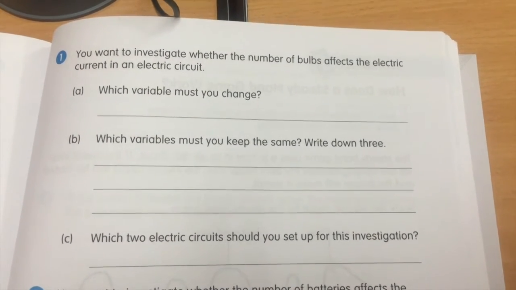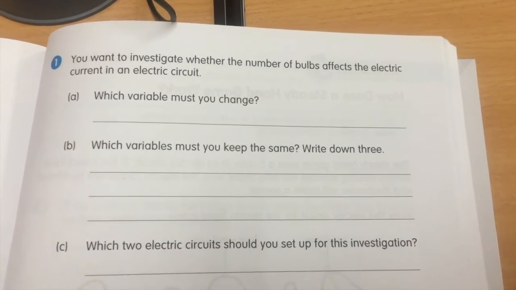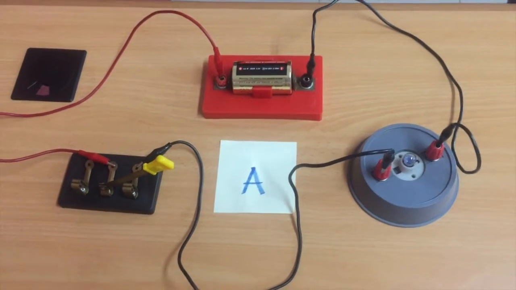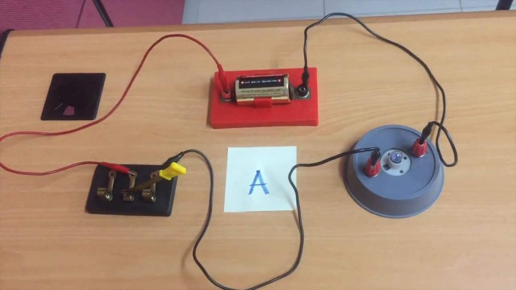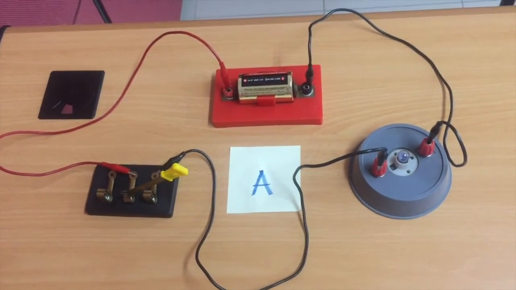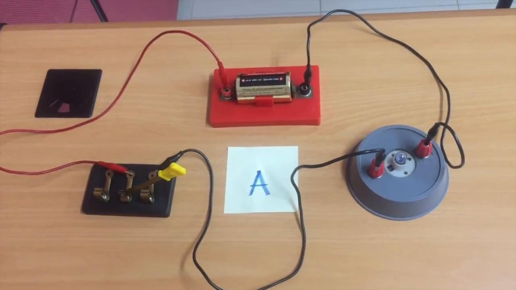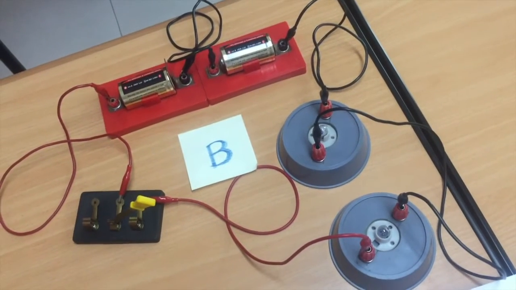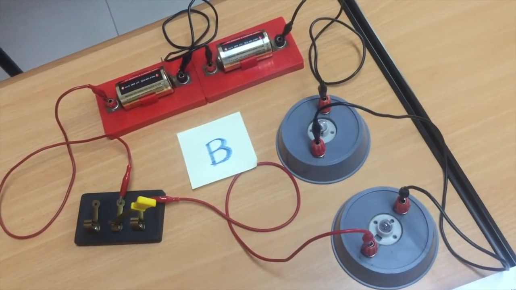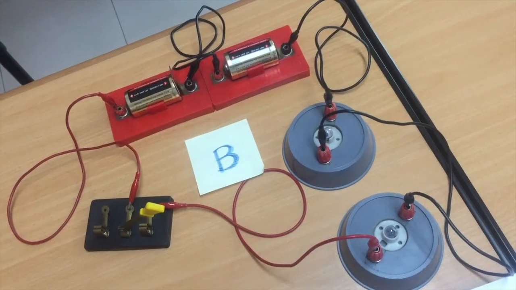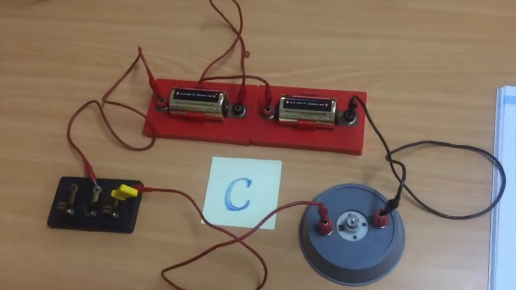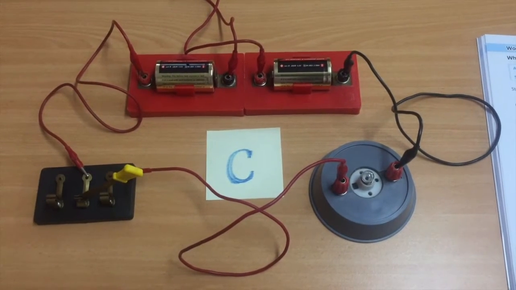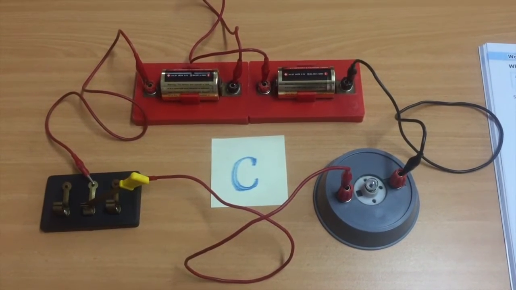1C. Which 2 electric circuits should you set up for this investigation? For setup A, we have 1 battery, 1 bulb, and a switch. For setup B, we have 2 batteries, 2 bulbs, and 1 switch. For setup C, we have 2 batteries, 1 bulb, and 1 switch.